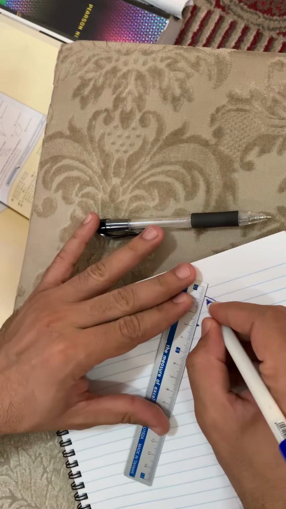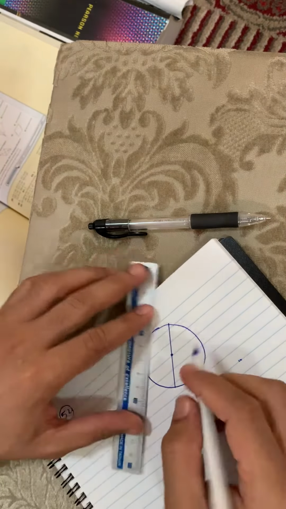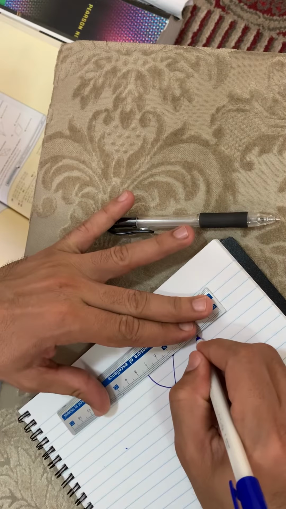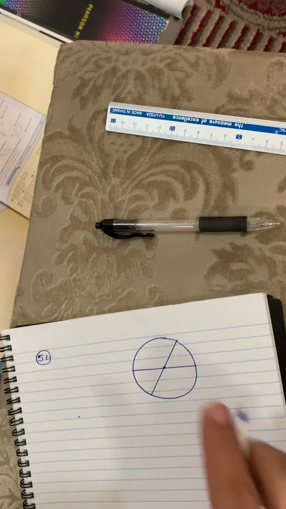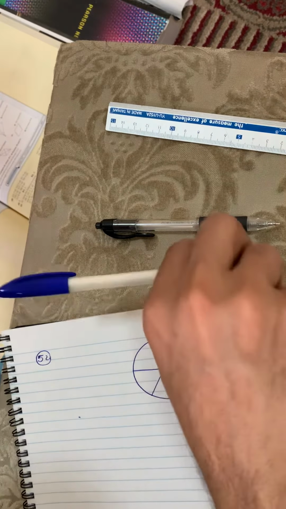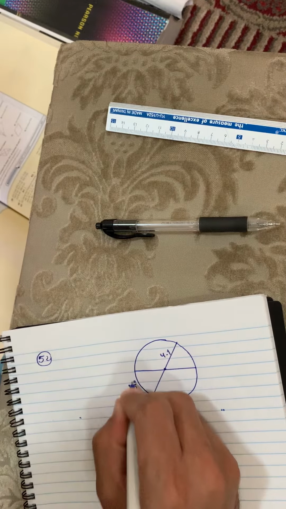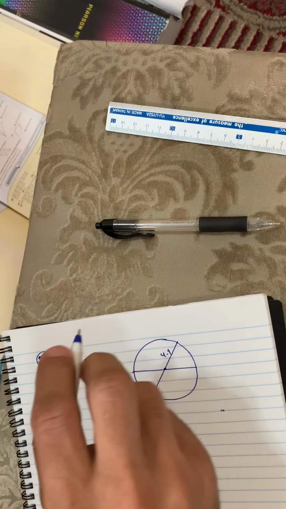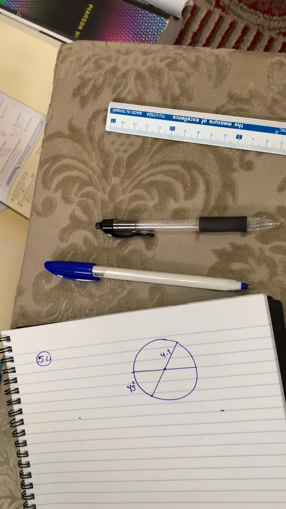A circle. This is one diameter. This is another diameter. The radius is 4.1, and this angle is 45 degrees. Here, this arc, its measure is 45. It says find the measure of the red arc.